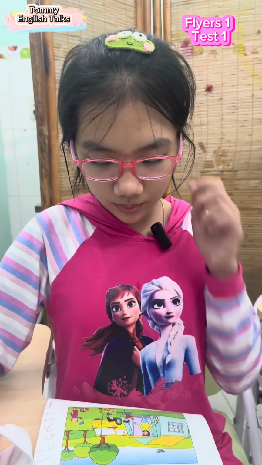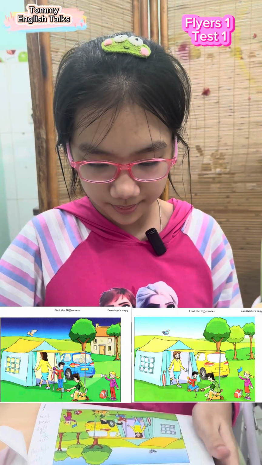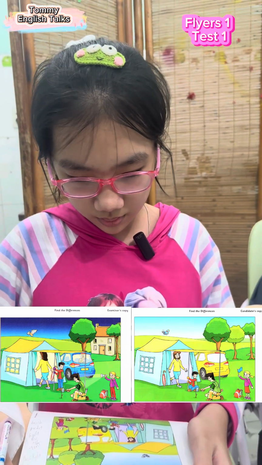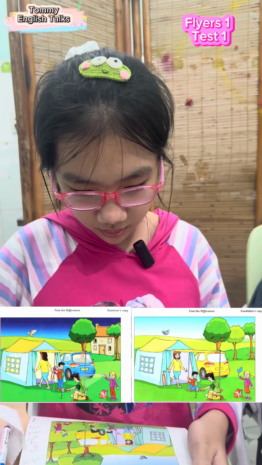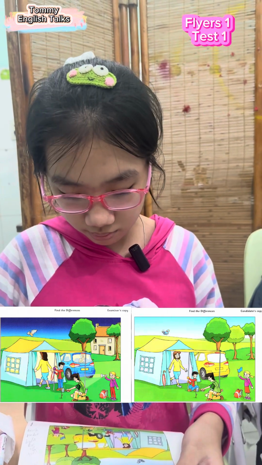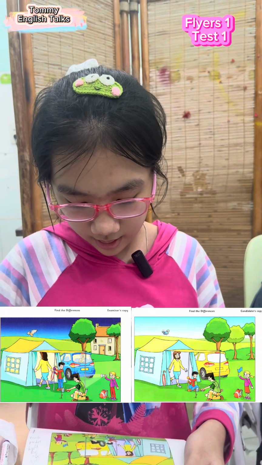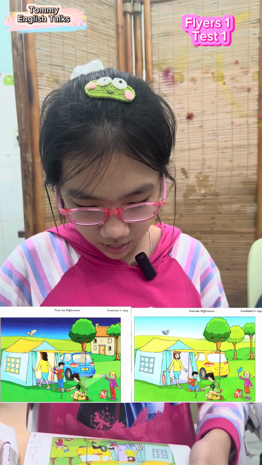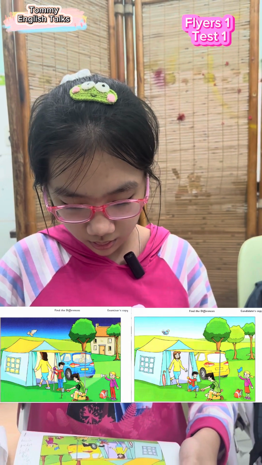Now, here are two pictures. My picture is nearly the same as yours, but some things are different. For example, in my picture, there are two trees, but in your picture, there are three. Okay, so I'm going to say something about my picture. You tell me how your picture is different.